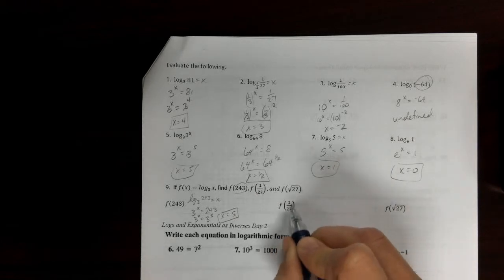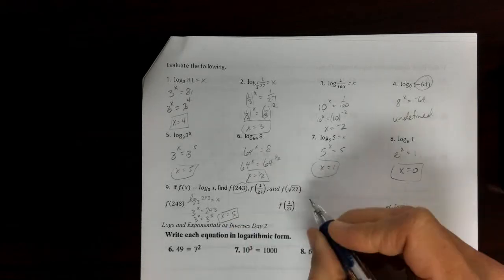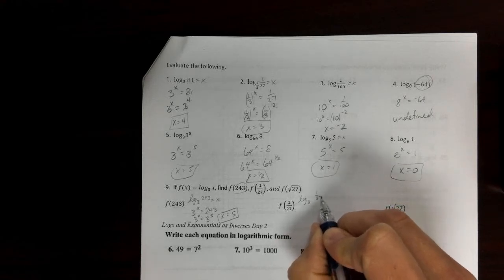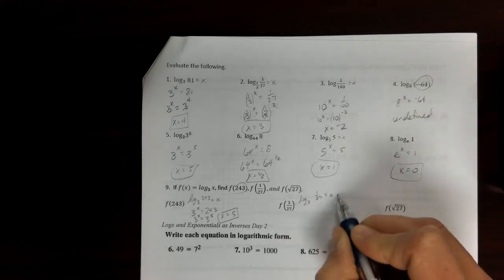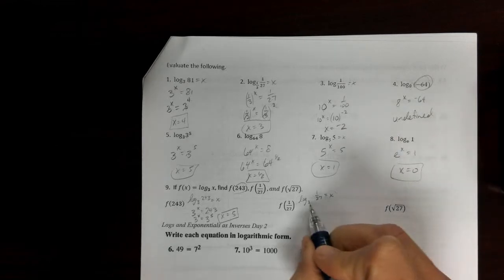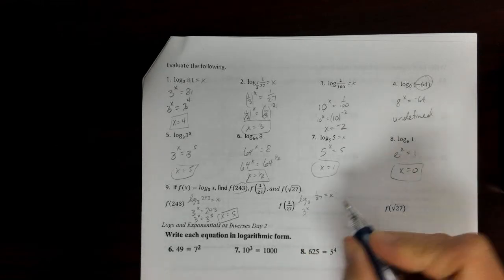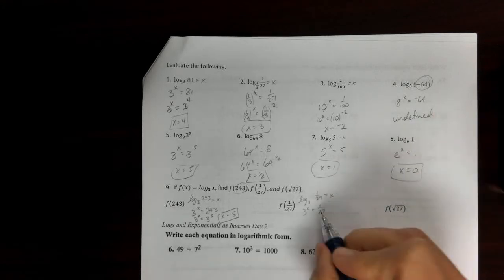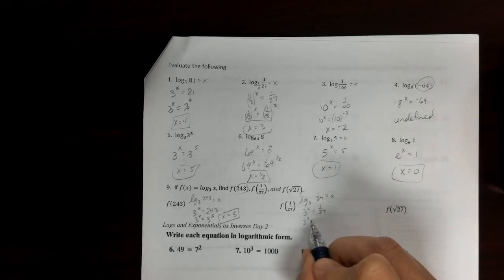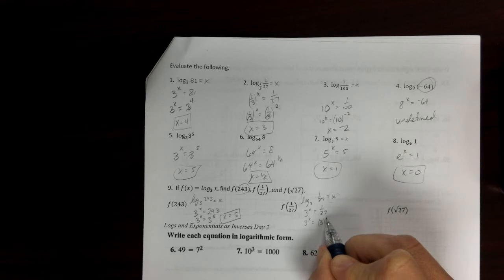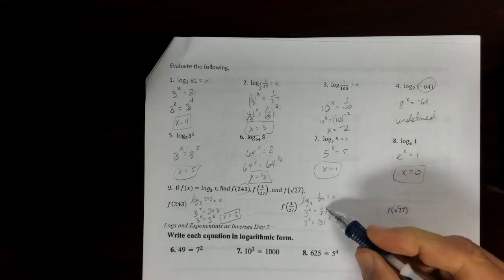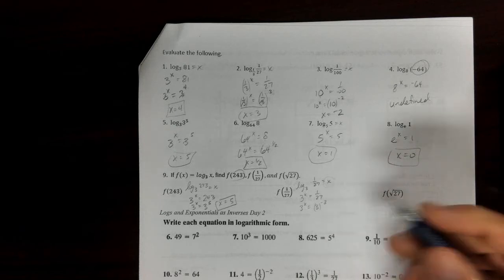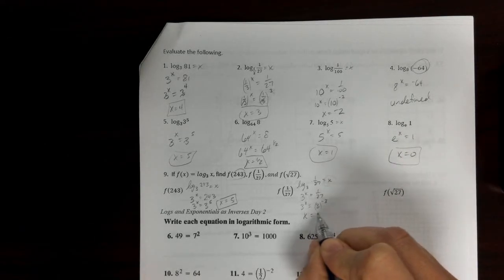Alright, I'm going to plug in 1/27 in place of my x value. So I've got log base 3 of 1/27 equals x. I need to figure out what the exponent is. So base 3 exponent x equals 1/27. So let's rewrite this as a base of 3. 3 raised to the x equals 3 raised to the -3. Right? I need a negative to get a fraction, and I need to cube the 3 to get 27, so -3. So x equals -3.